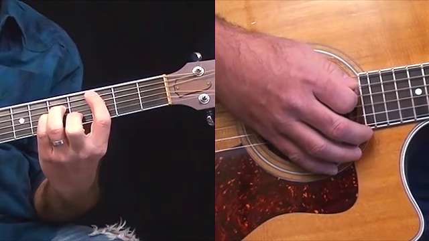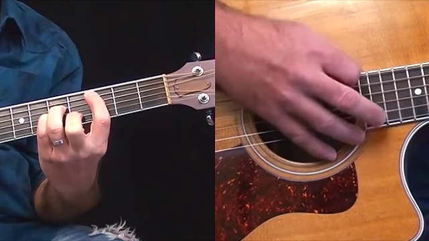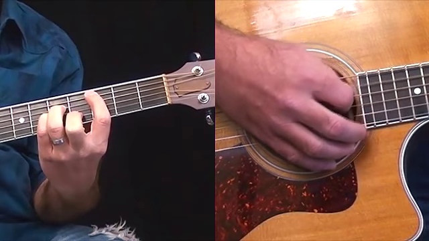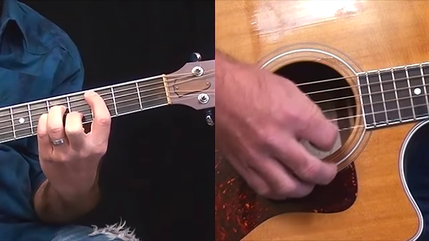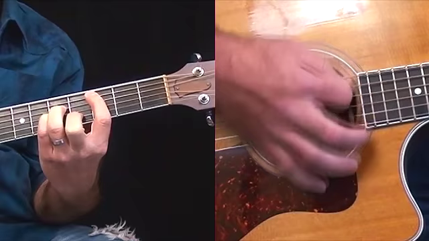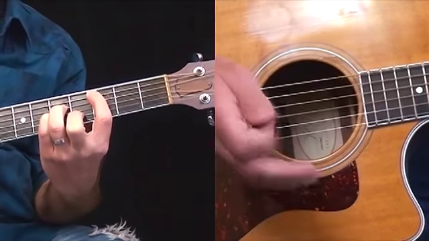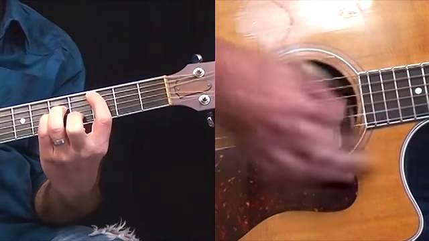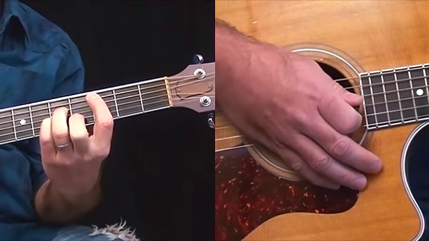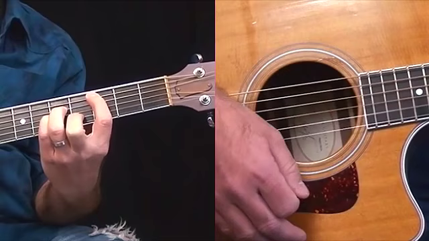Now the other thing about this too is, again, my first finger is lightly touching that 6th string. So when I play this chord, I get a full chord sound. And if you're brand new to bar chords, I would call that good enough.